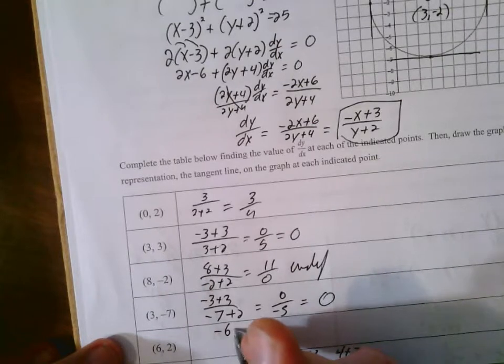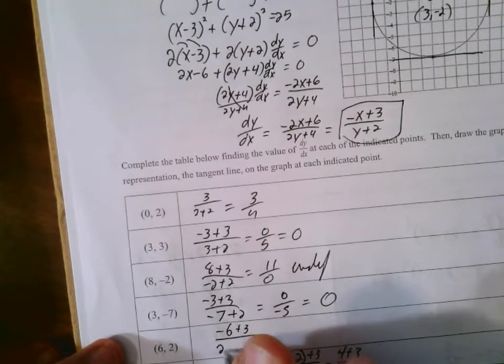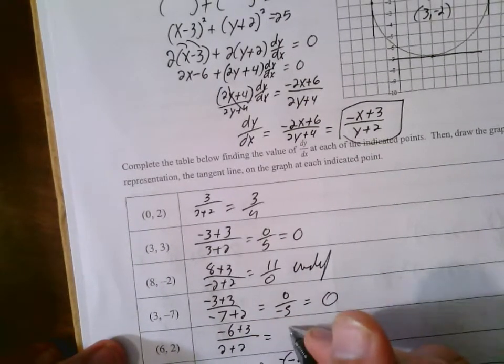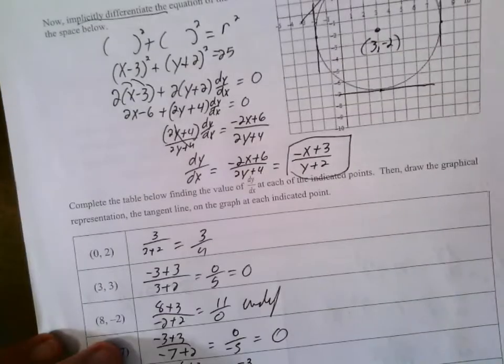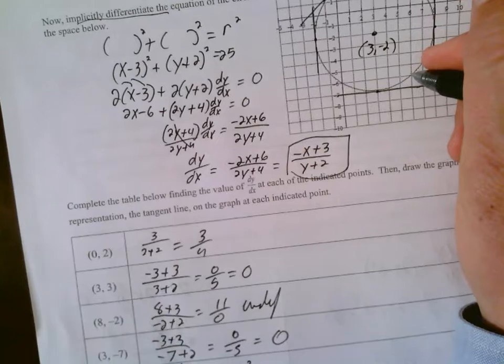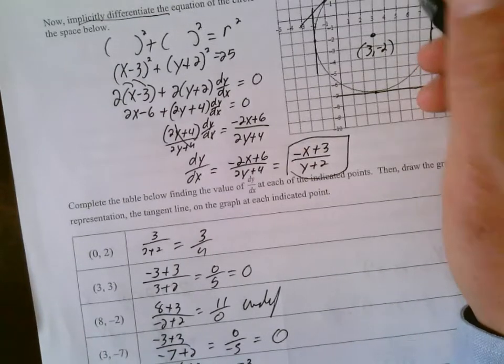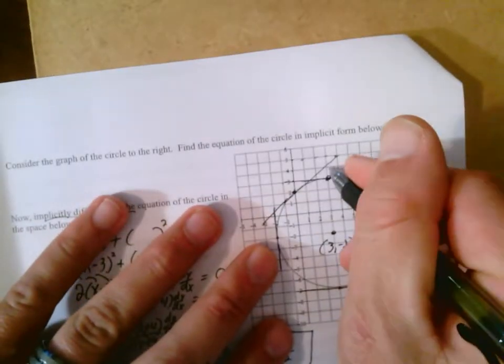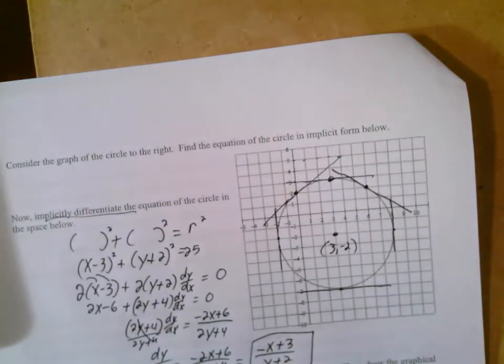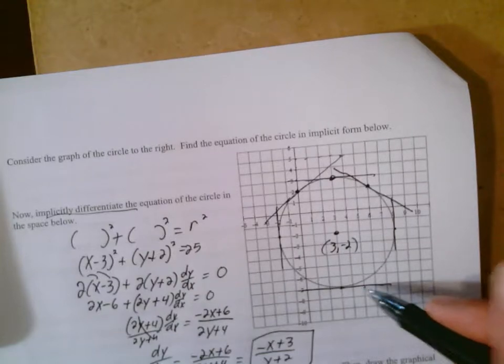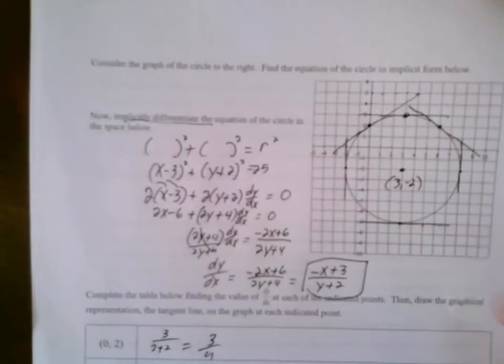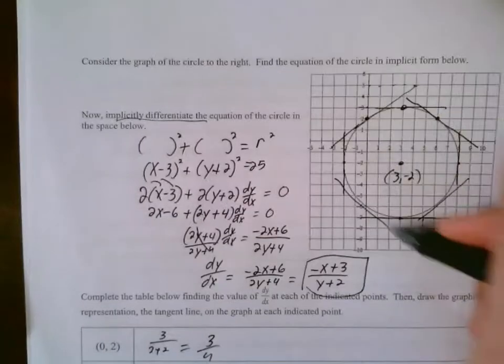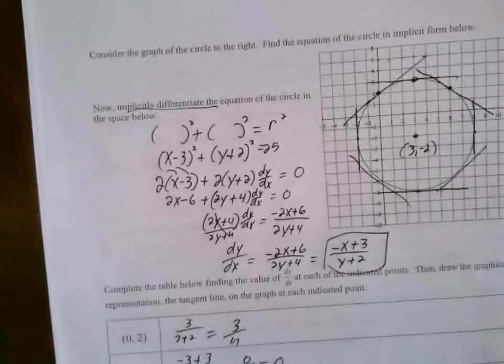-6, -2. -3/4. 6, 2, 6, 2. Yeah, so there you go. Okay. We can make an octagon out of this if that's what they want us to do. 6, -6. There it is. There they all are. Okay?